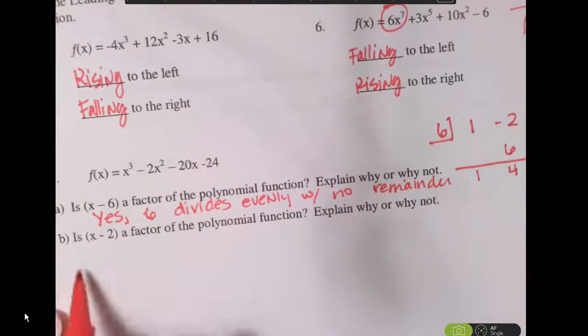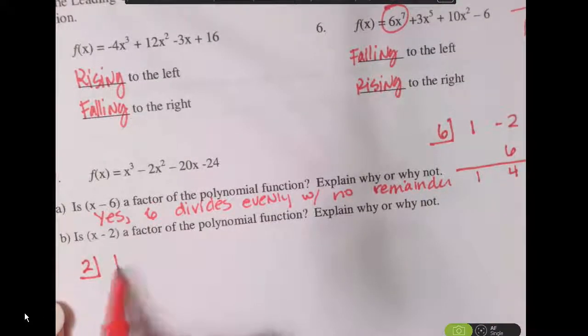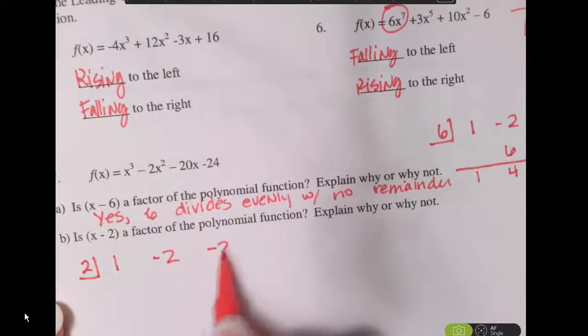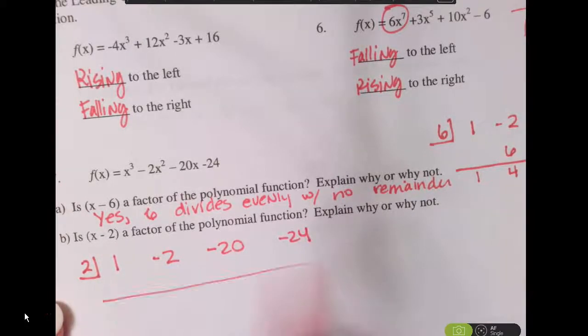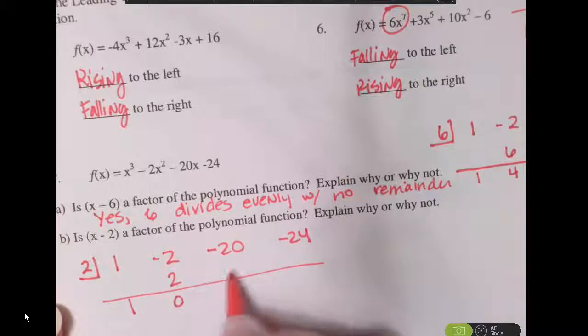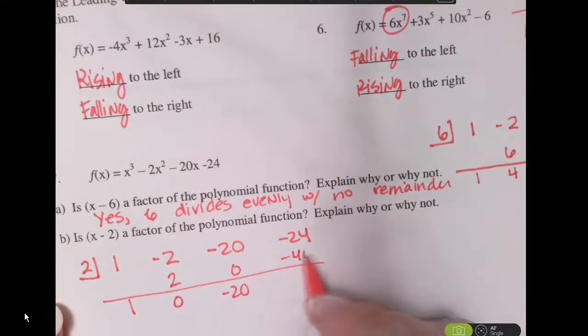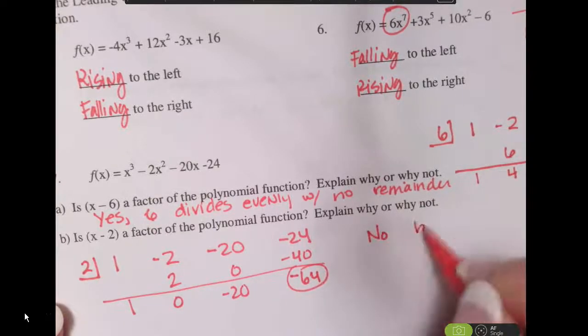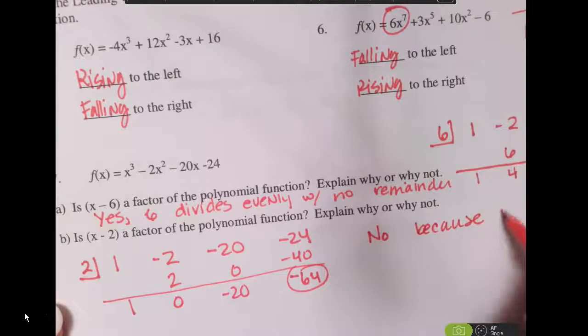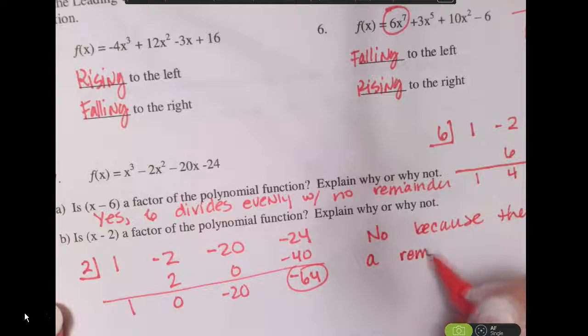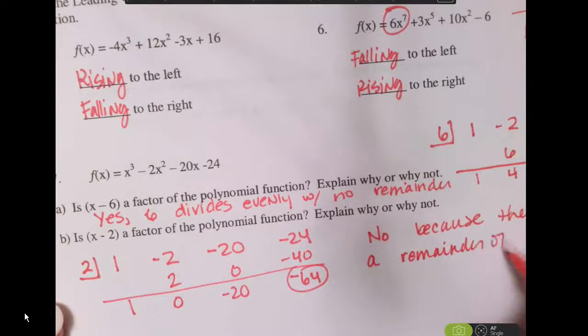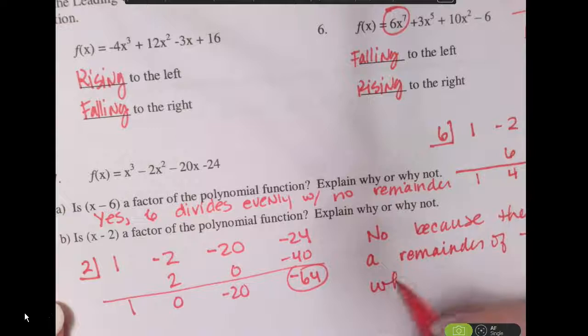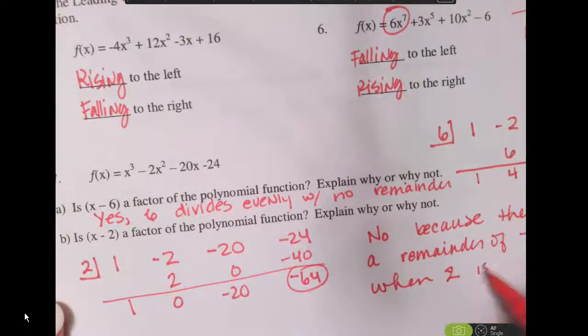And is x minus 2 a factor? Well, let's divide it out. So 2, and I'll go back to the original function, 1, negative 2, negative 20, negative 24. 1 times 2 is 2, 0, 0, negative 20, negative 40, negative 64. No, because there is a remainder of negative 64 when divided by 2.